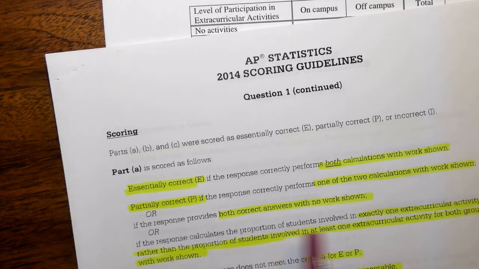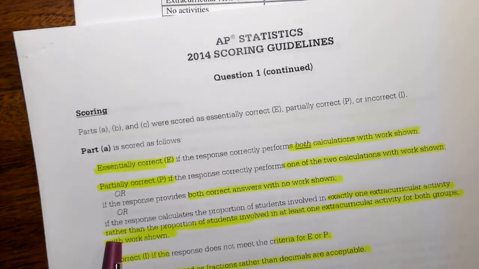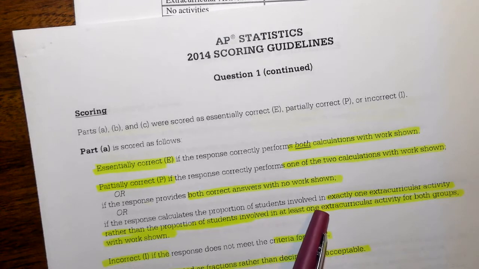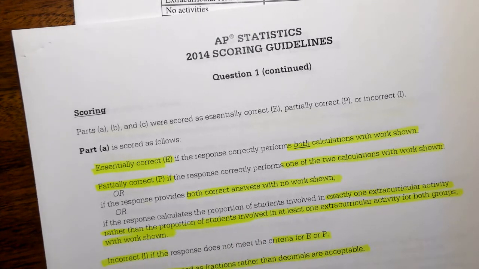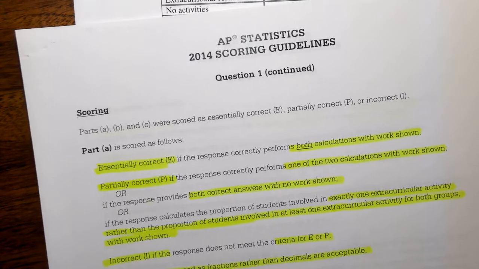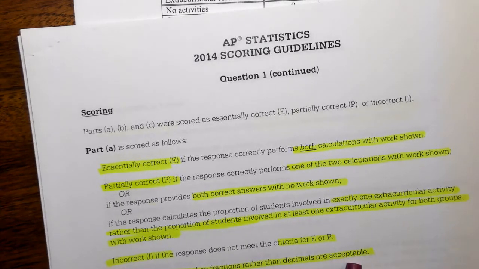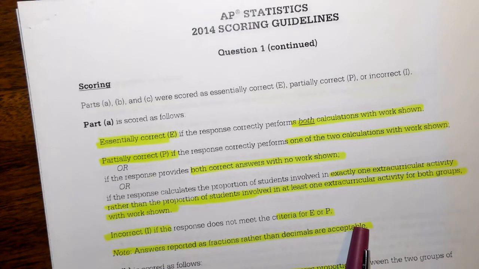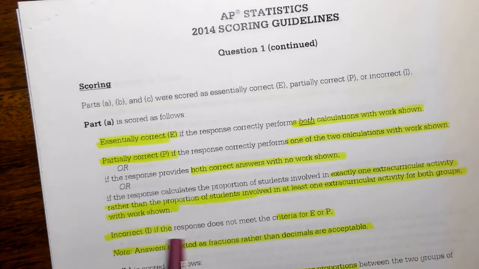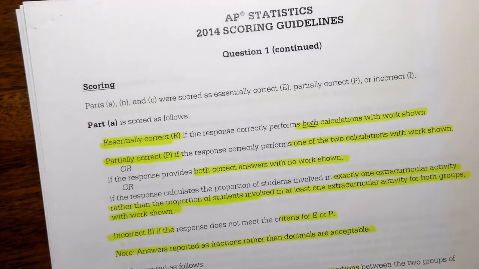If you did exactly one, see, they give you so many outs though. You also get a P if you did exactly 1 instead of at least 1, but you had to show your work. And then answers reported as fractions rather than decimals are acceptable. That doesn't mean that's work though. That's still your answer. And then if you didn't do any of that.